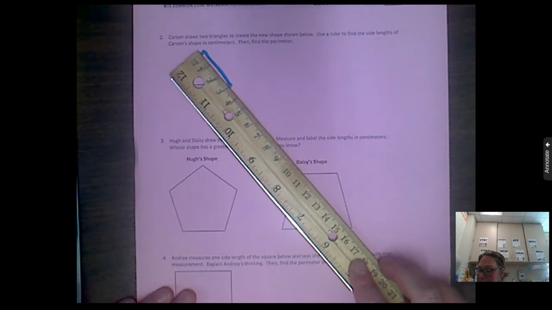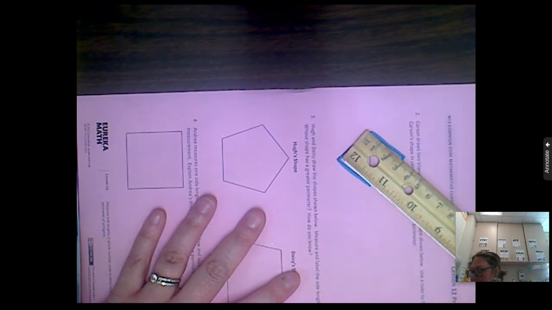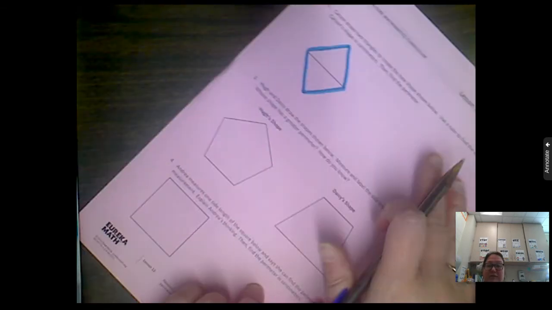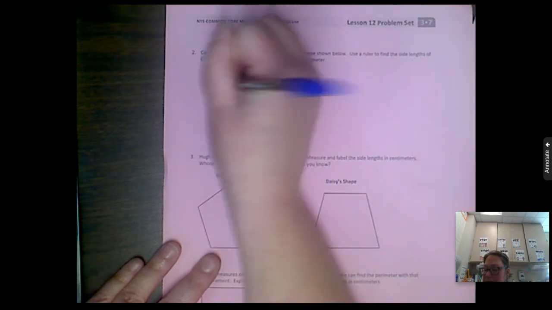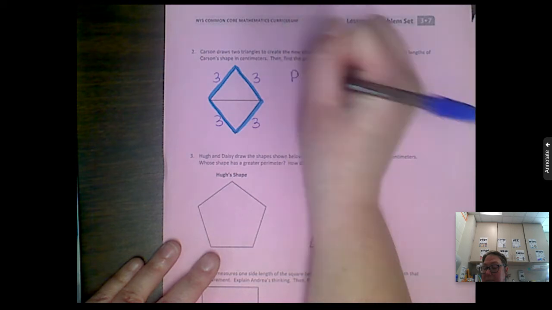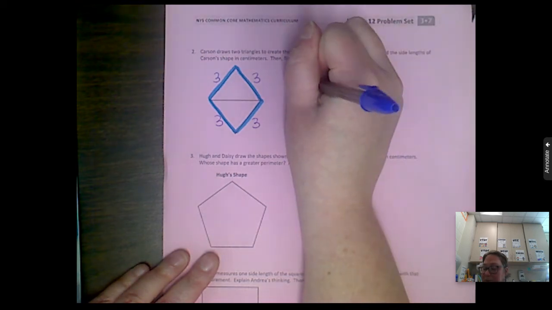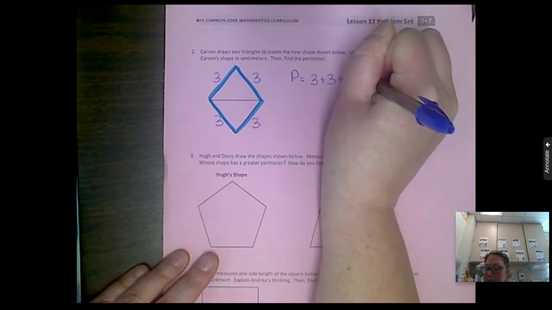That's a 3. I think they're all going to be 3s. That's a 3. Got all 3s. Do you agree? So 3, 3, 3, 3. So I can say P, a capital P, which stands for perimeter, equals 3 plus 3 plus 3 plus 3.